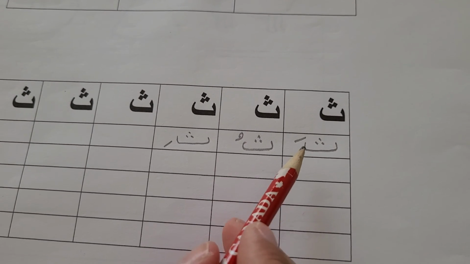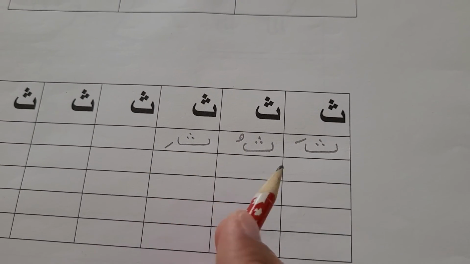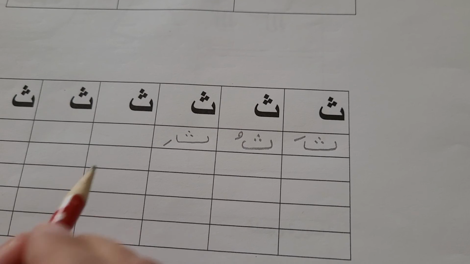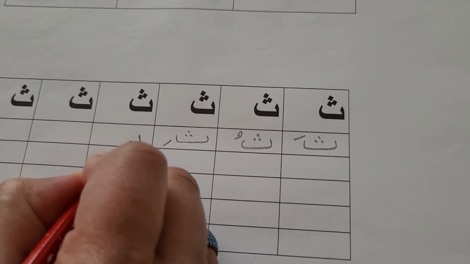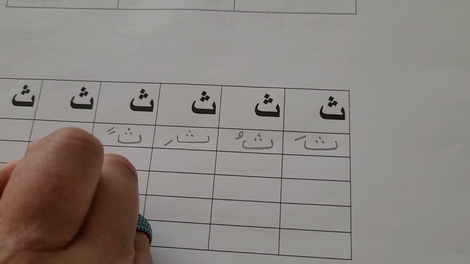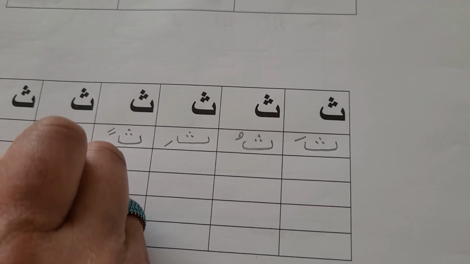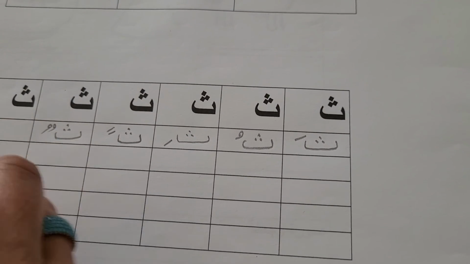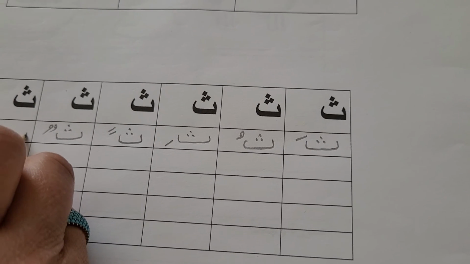This is the main حركة، فتحة ضمة كسرة، ثا ثو ثي. Now we can write it with تنوين. ثن، ثن and thin.